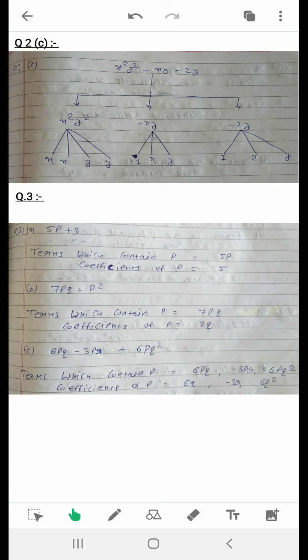And now if we need to write the coefficient of p in this term, then write all the other things other than p. We don't need to write p, just write everything else. Then it will be 5. Just suppose there is a term given, 2x square y square, and you need to write the coefficient of x square.